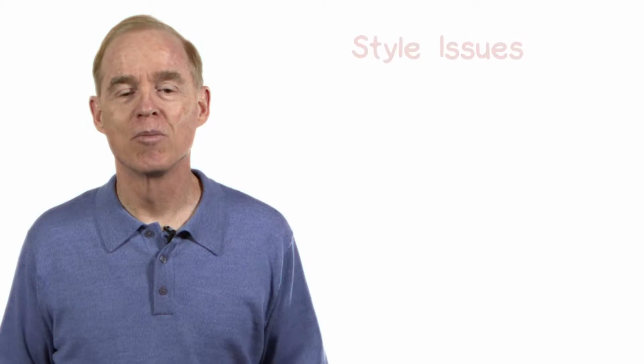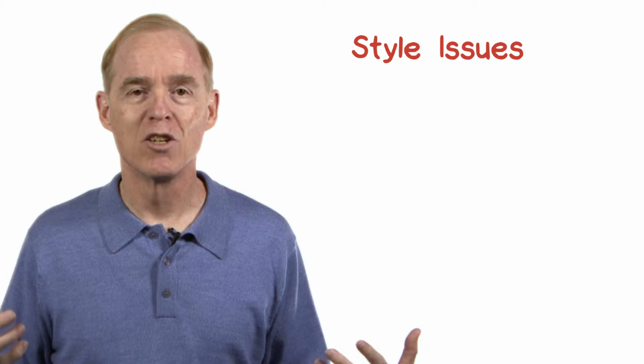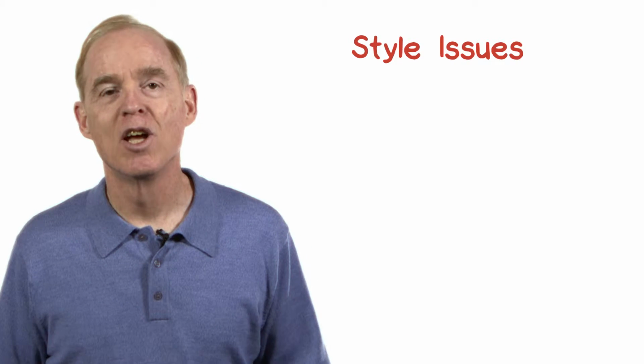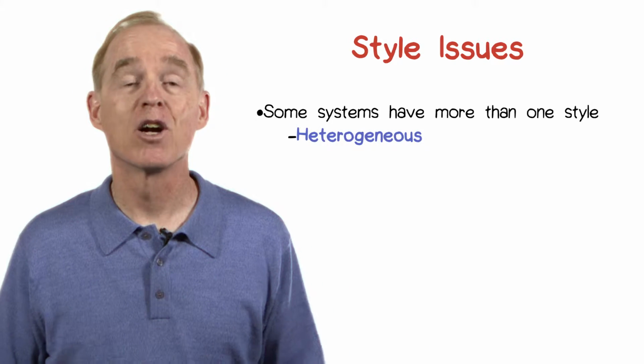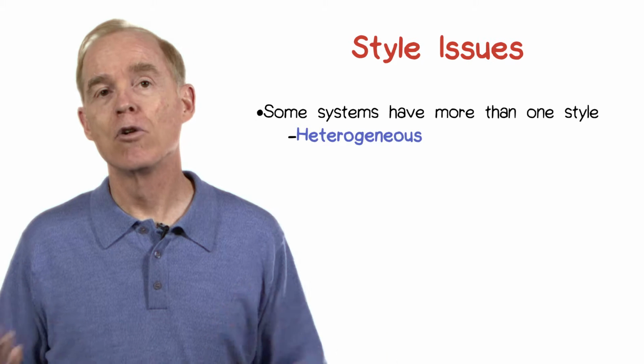Although it may sound like all the problems have been solved by just selecting the correct architectural style, there are still some issues. One important one is that for real systems, big systems, it may require more than one architectural style. We call that a heterogeneous system.